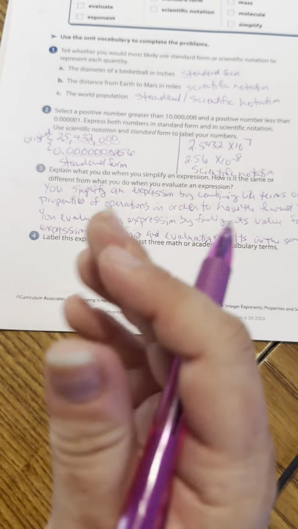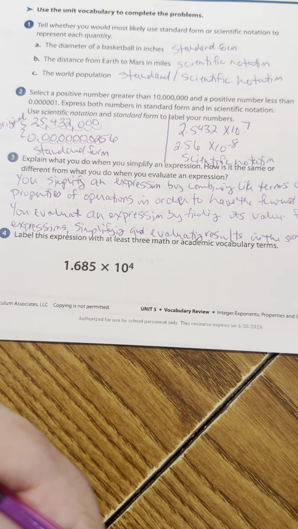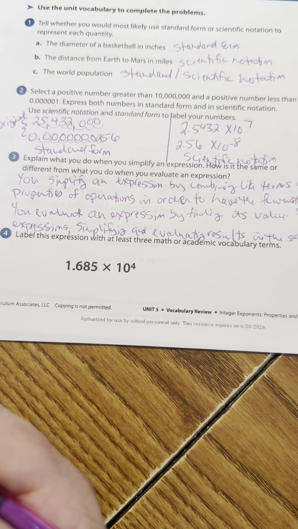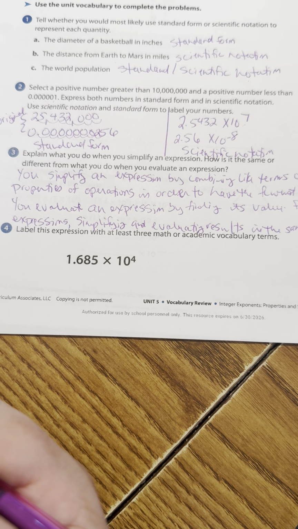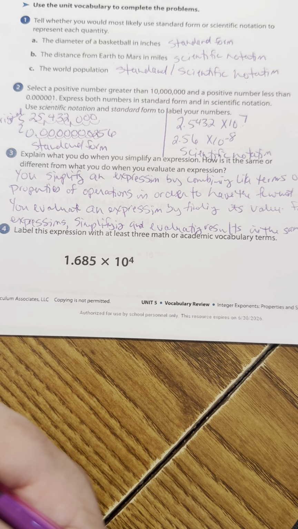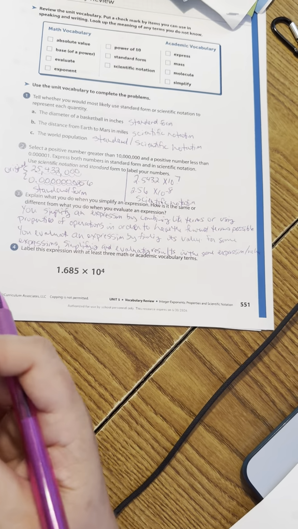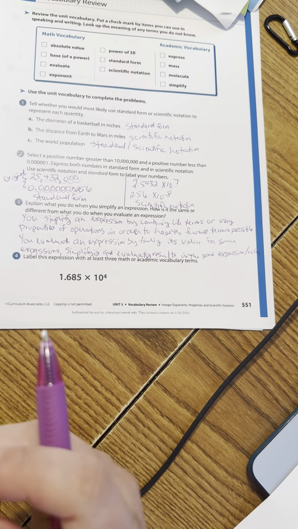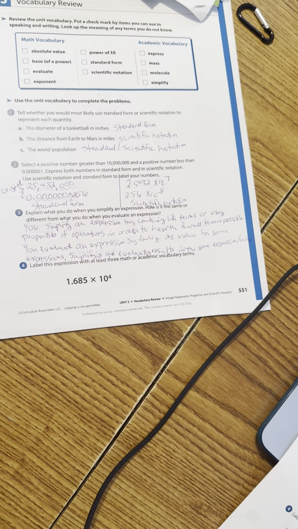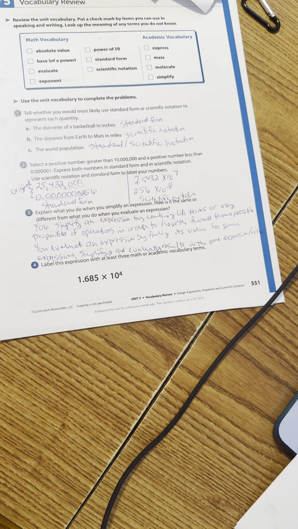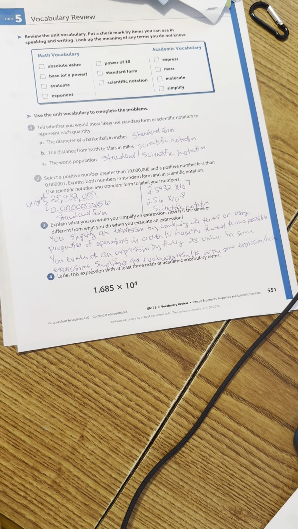Okay, so I'll just read that again. You simplify an expression by combining like terms or using properties of operations in order to have the fewest terms possible. You evaluate an expression by finding its value. For some expressions, simplifying and evaluating result in the same expression or value. So basically you're doing the same process, simplifying. You might not end up with a single term. You might have 4a plus 2b plus 6c instead of a single value like 24.